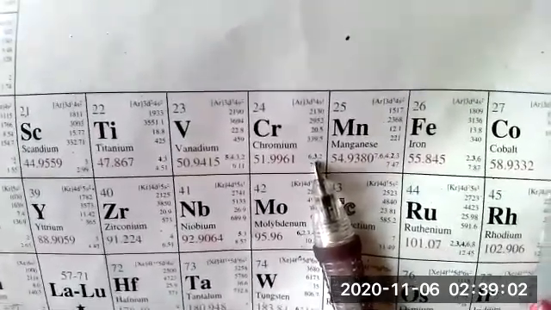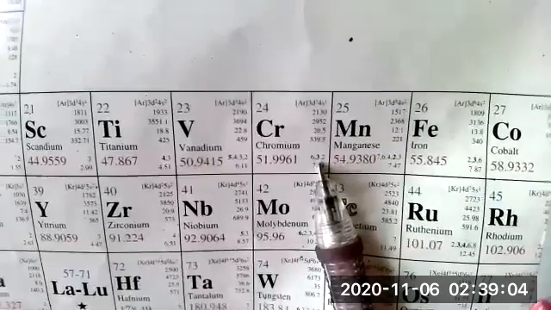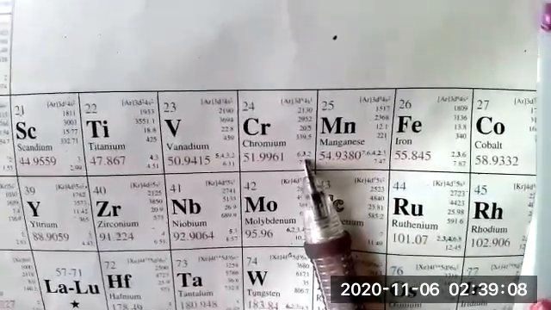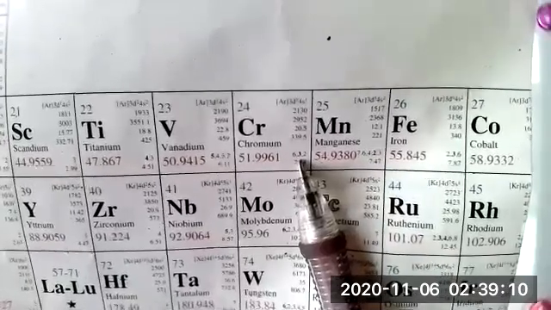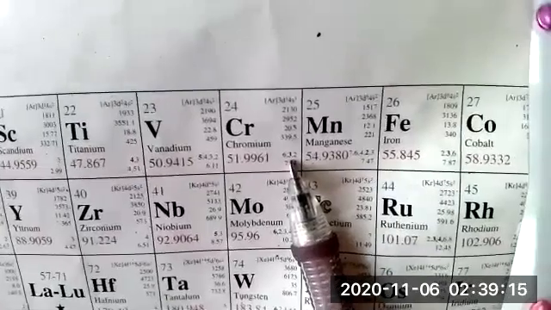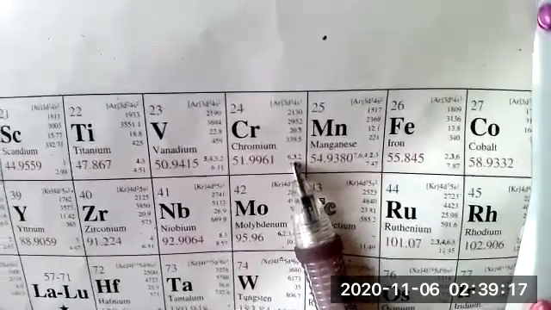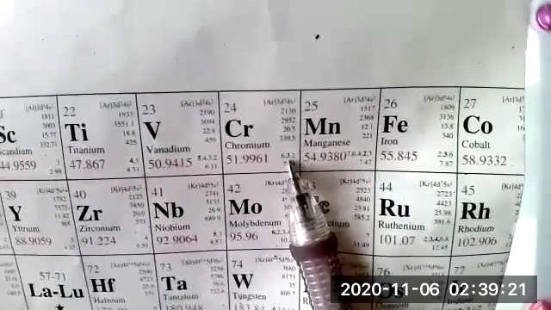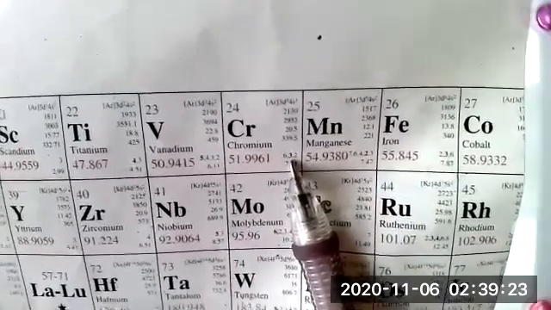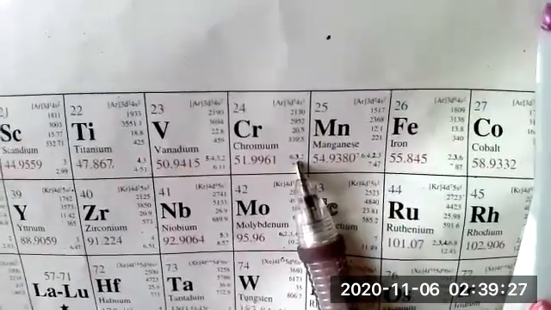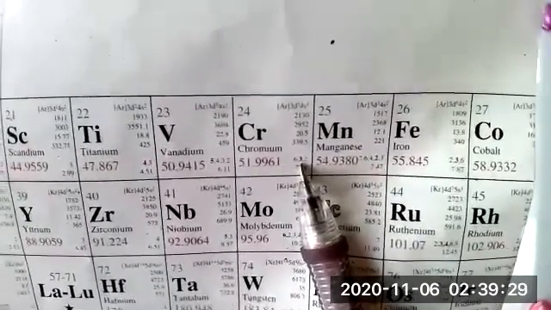That's why I said you need to have a table where you can see these numbers. You see chromium? If you have your own table, grab it now. Find number 24, and I hope that you can see that that 3 is in bold print. If not, you need to obtain another version of the table that I placed in Canvas, because that bold print is what you're going to use.